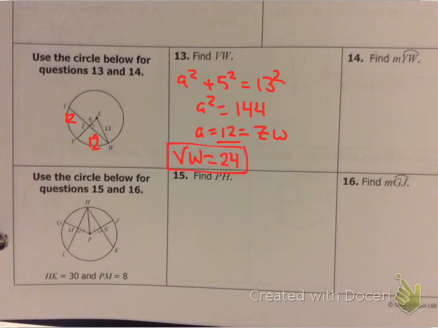Okay, that one's easy. All right, I'm going to do 14 and 16 at the end. I'm just going to do them off to the side here. Let me look at 15. They tell you HK from here to here is 30. Because of that 90 degrees, this is 30, so right here, that's 15. So is that. I'm trying to get back to the triangles though, so keep that in mind. PM is 8, so that's 8 also.